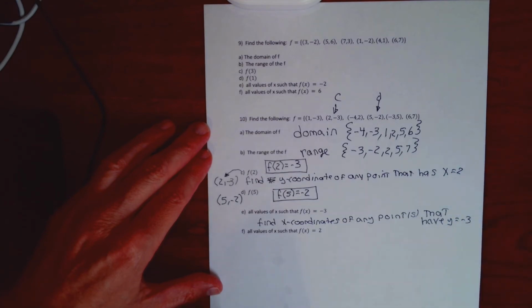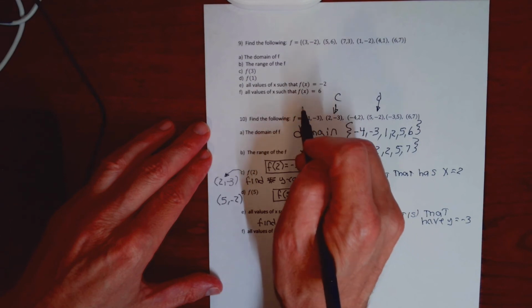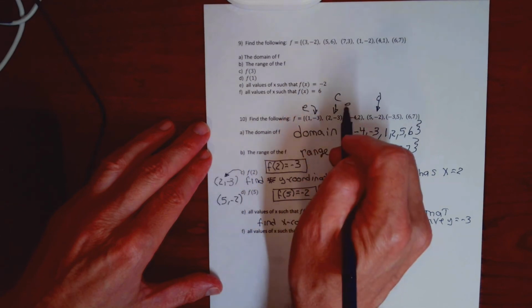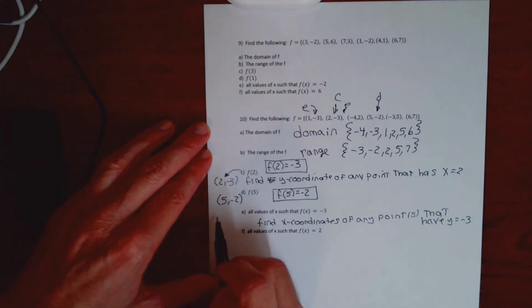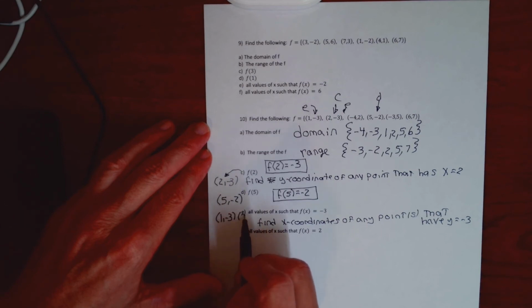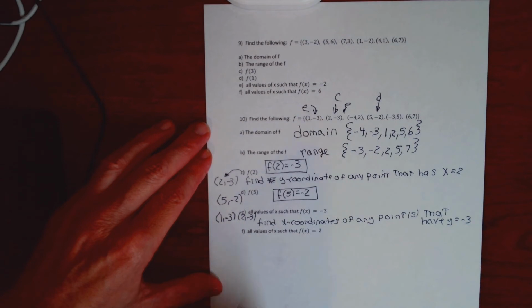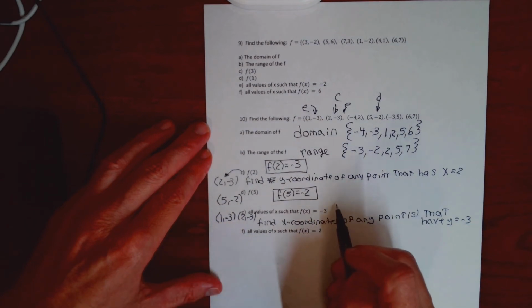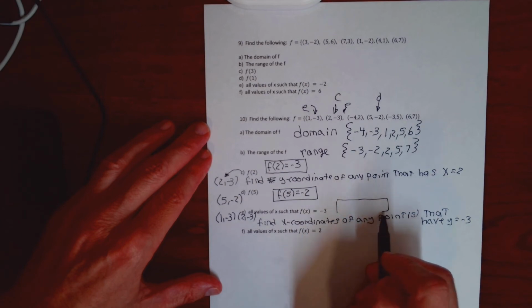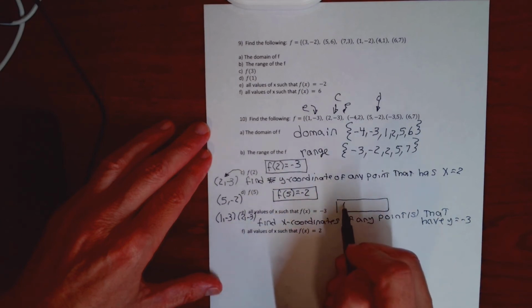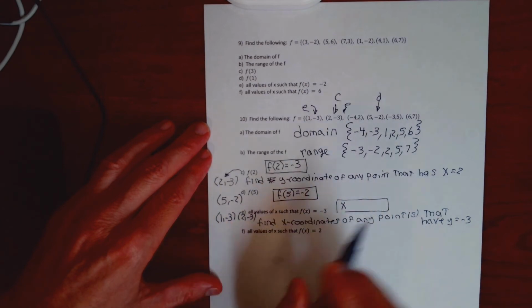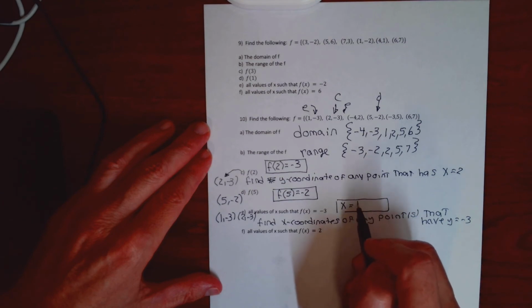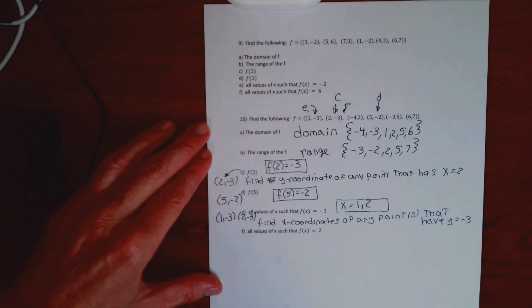So question E is calling out the first point and the second point. The points E is calling out are the points 1, -3 and 2, -3, because both of those points have y equal to -3. When I go to write my answer for question E, I'm going to write x equals, because those are x's that I'm going to write next to the x. So x equals 1 and 2.